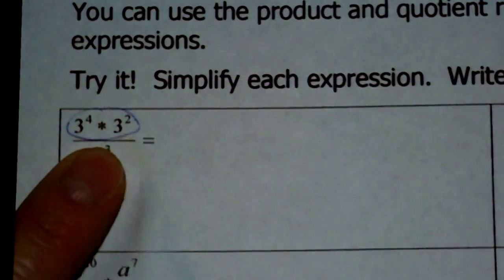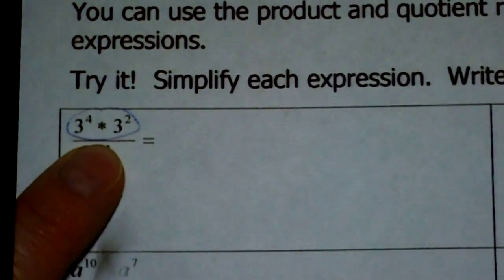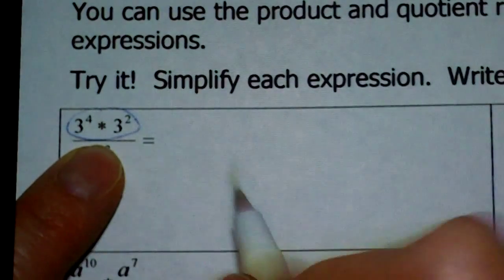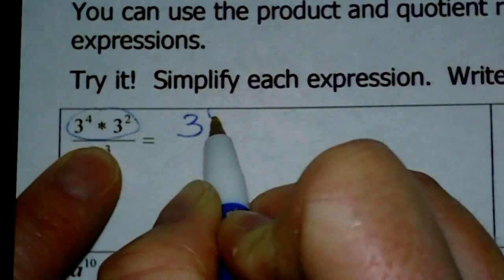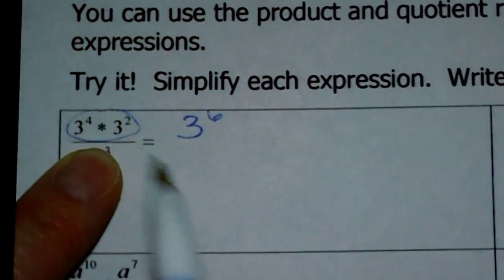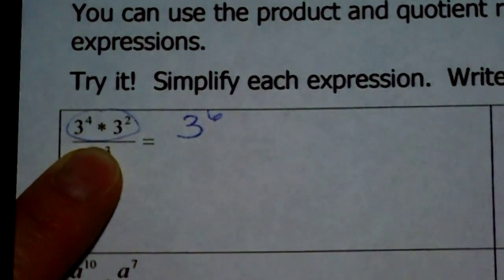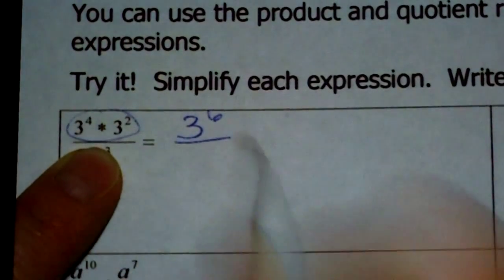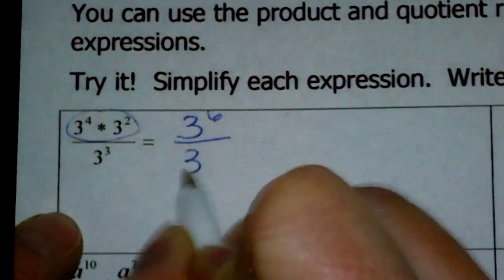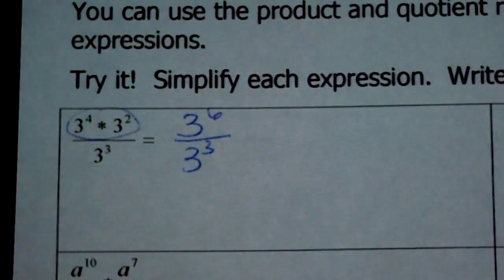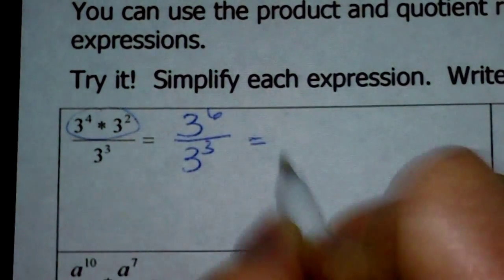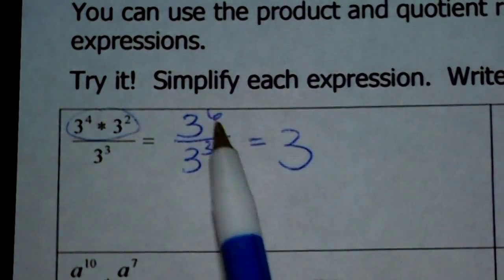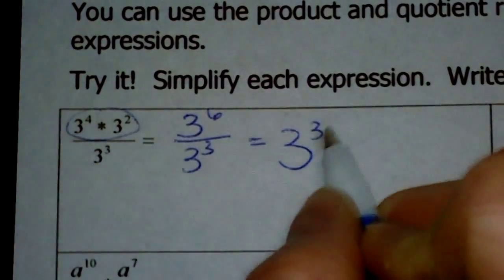I have 3 to the 4th times 3 squared. You learned that when you multiply expressions with the same base, you can bring over the base and add the exponents. So 3 to the 4th times 3 squared is equivalent to 3 to the 6th power, right? That's my numerator. My denominator is still 3 to the 3rd. Now I can go ahead and use my quotient rules. We just learned that when you divide expressions with the same base, you bring over the base and subtract the exponent. 6 minus 3 is 3.